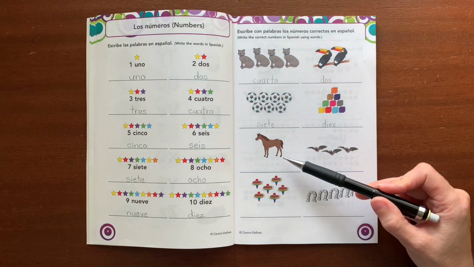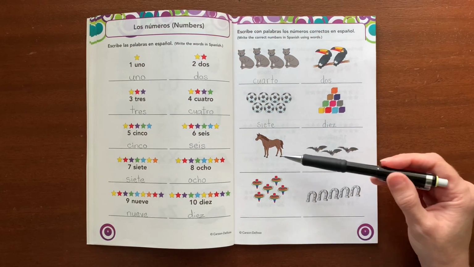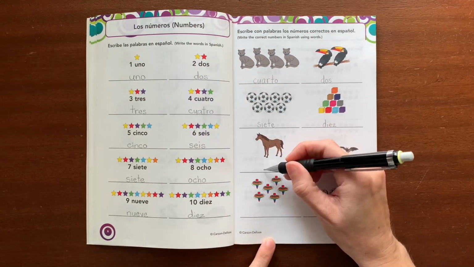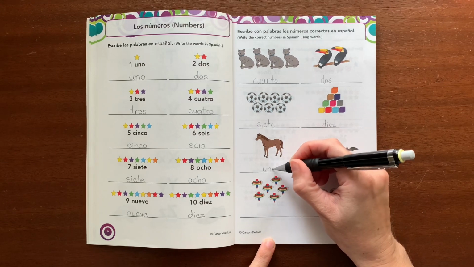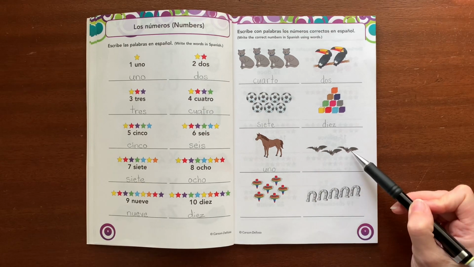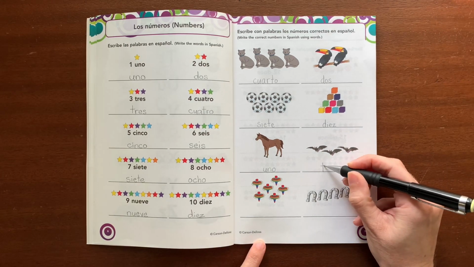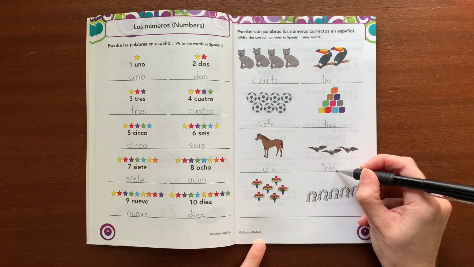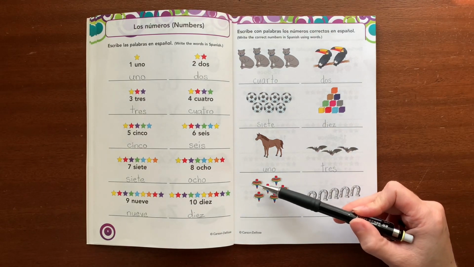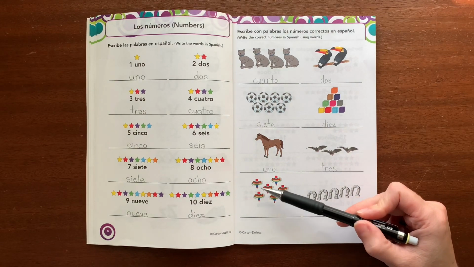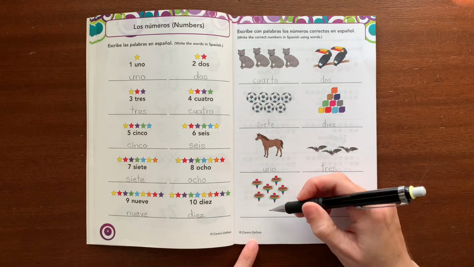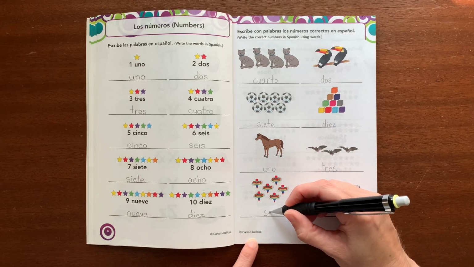Okay, and this is caballo. Caballo is a horse. How many horses? There's just one, which is uno. U, N, O. Uno. Okay, how many bats? Let's count. 1, 2, 3. 3. Muy bien. ¿Y cuántos? Cuántos means how many. ¿Cuántos hay? How many are there? 1, 2, 3, 4, 5, 6. So there's 6. 6.